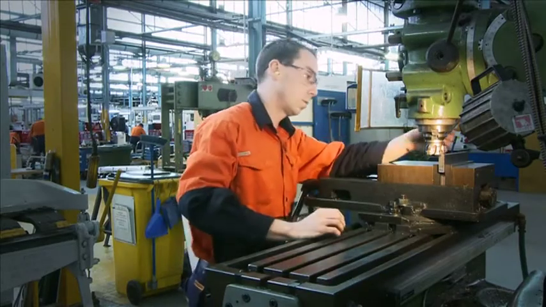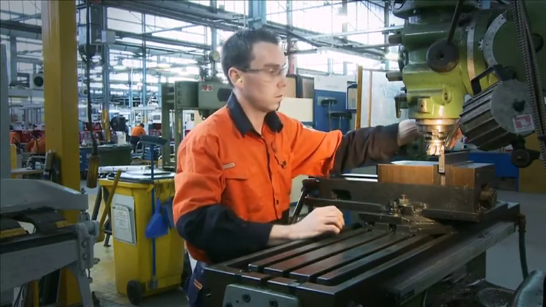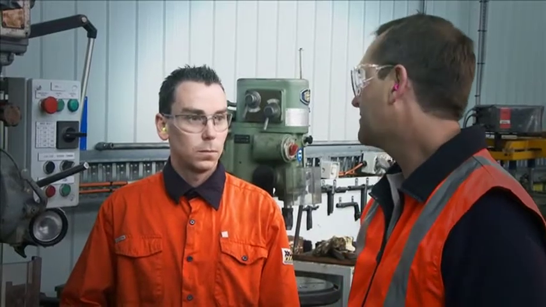Always use the correct eye protection for the task you're performing, and if in doubt, ask your trainer or supervisor. No matter how quick your job is, you have to use the eye protection. It protects your eyes from any foreign material, and if you're doing welding, it protects your eyes from flash burns.